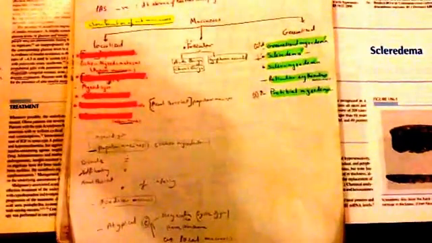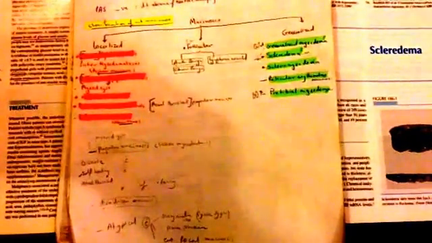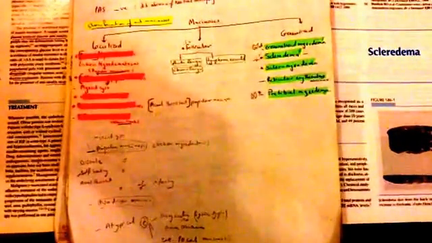There is nodular mucinosis, and there are atypical types like scleroderma-like with systemic symptoms, with paraproteinemia, and cutaneous focal mucinosis.